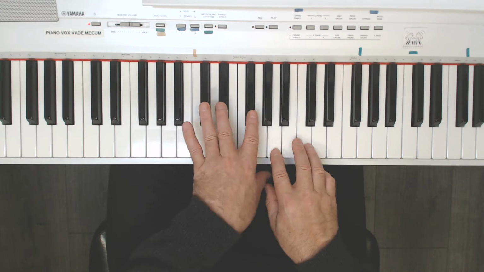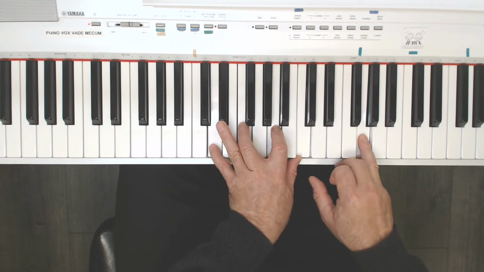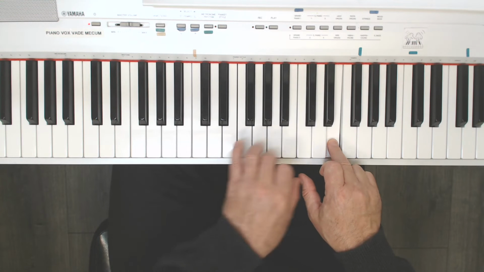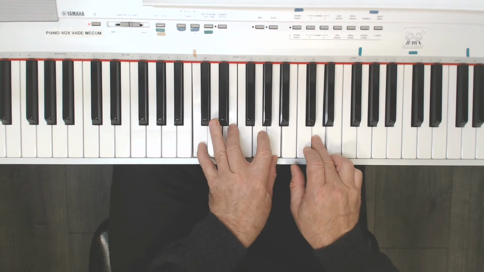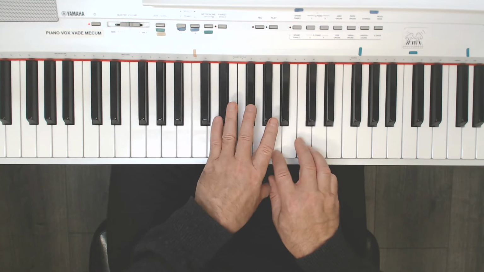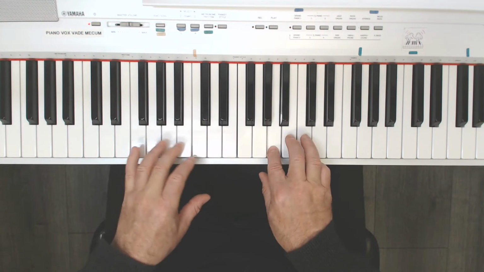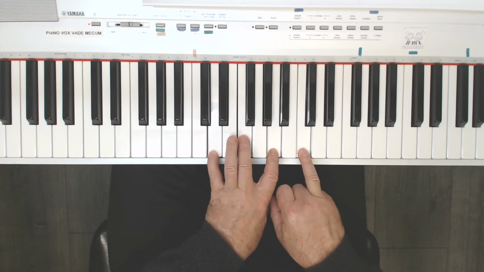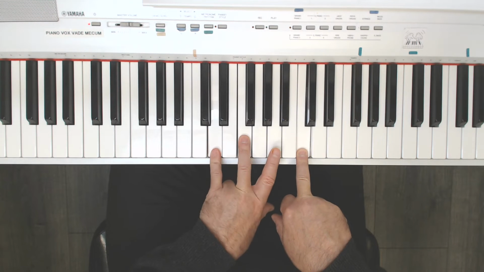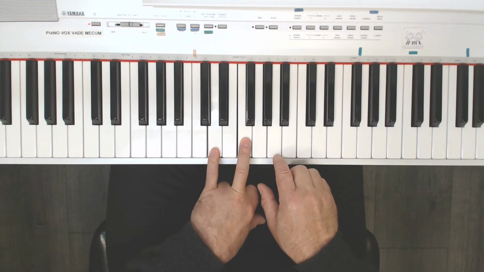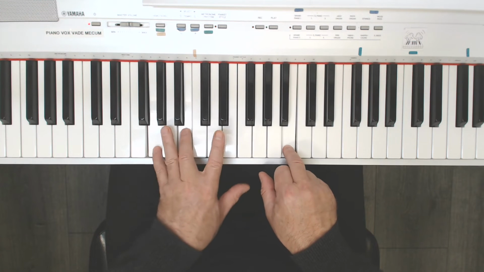Okay, so we're going to use this one. From the start now. D minor 7, F minor 6, C6, E flat diminished 7, then D minor 7 again. D, F, A, C, and A, C, A, B, that's the G.